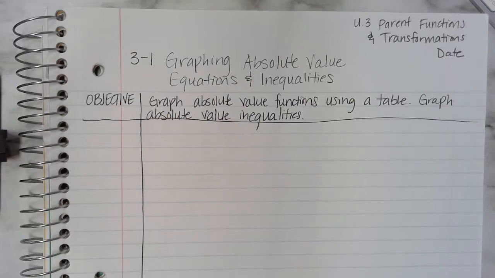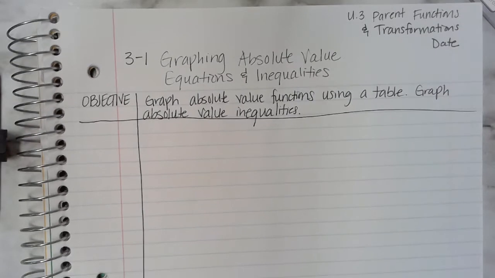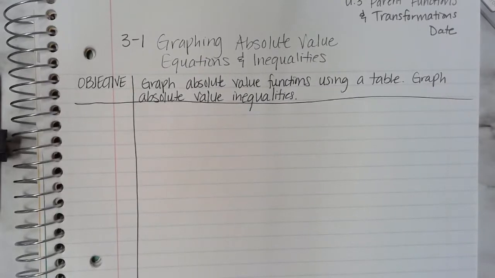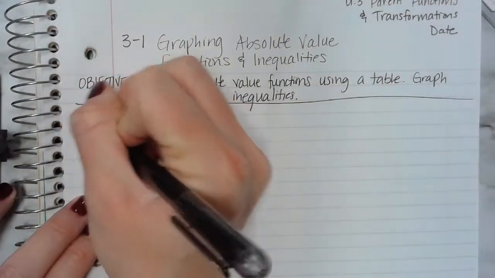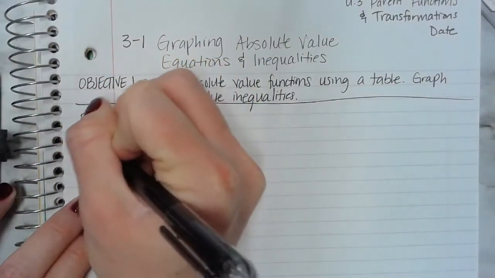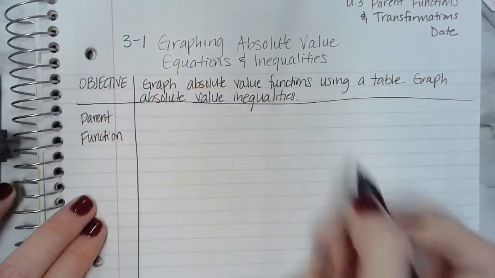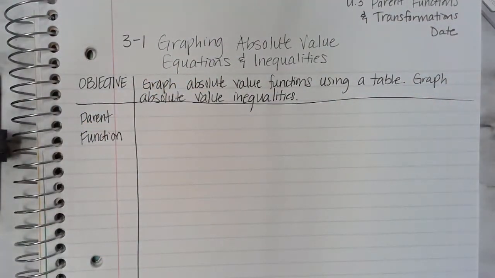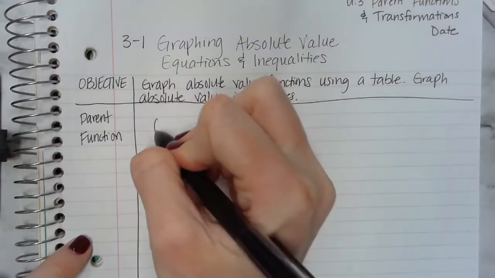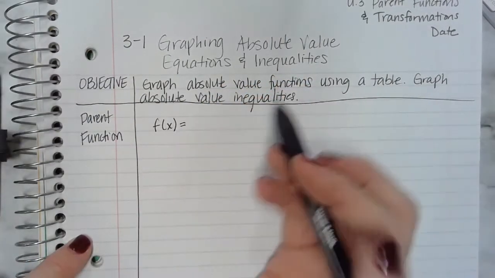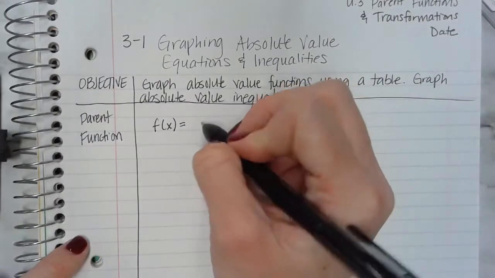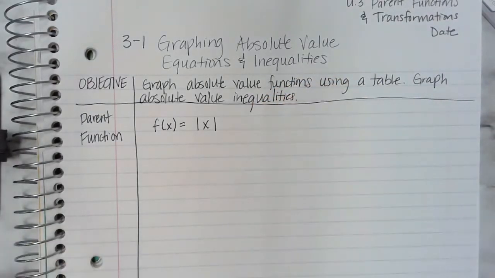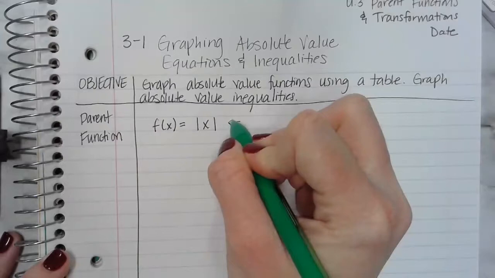So we're going to look at graphing absolute value equations and inequalities today. And our objective is to graph absolute value functions using a table and to graph absolute value inequalities. So the first thing we're going to take a look at is the parent function of the absolute value function. And the parent function, again, is the simplest form of the absolute value function, which is f of x equals, and remember this is just the same as y equals, f of x equals the absolute value of x. Okay, so again, this is the simplest form of the absolute value function.